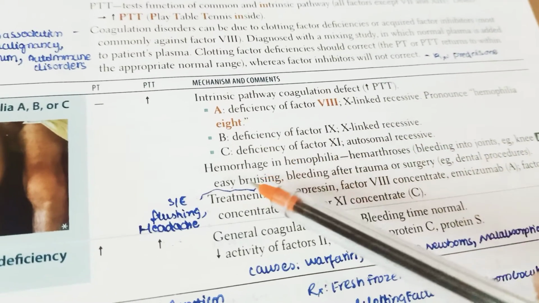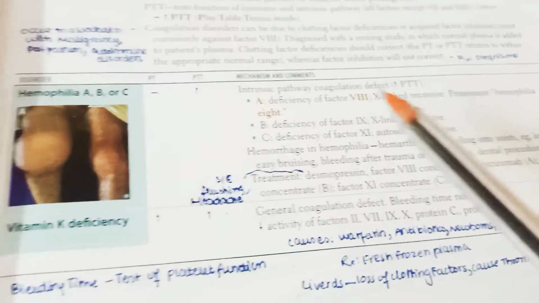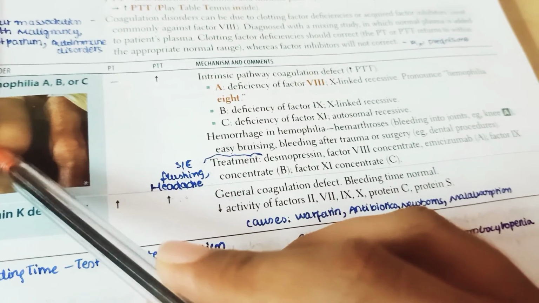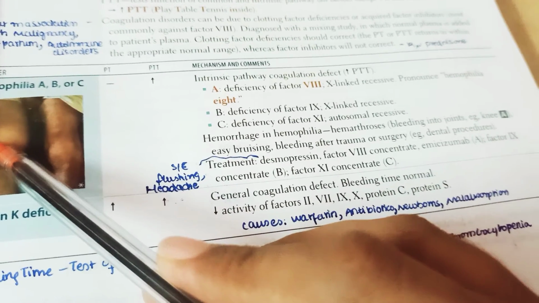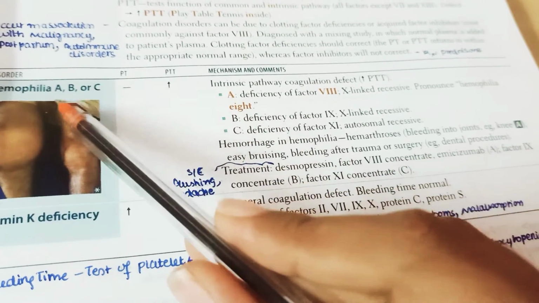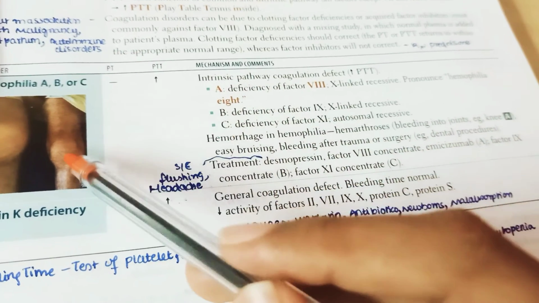Hemorrhage in hemophilia will lead to hemarthrosis, that is bleeding into joints, for example in the knee. You see easy bruising and bleeding after trauma or surgery, especially after dental procedures, because factors 8, 9 and 11 are lost, so there will be no intrinsic pathway, which leads to bleeding.